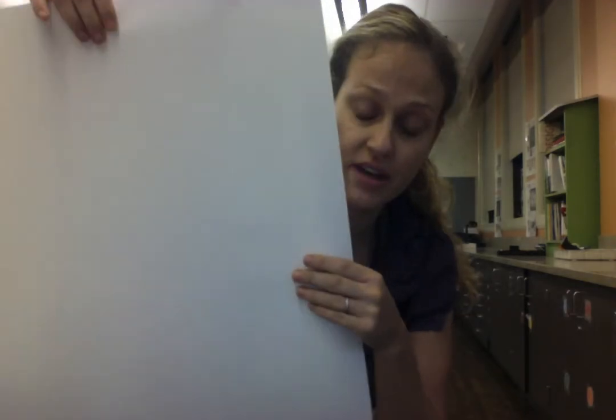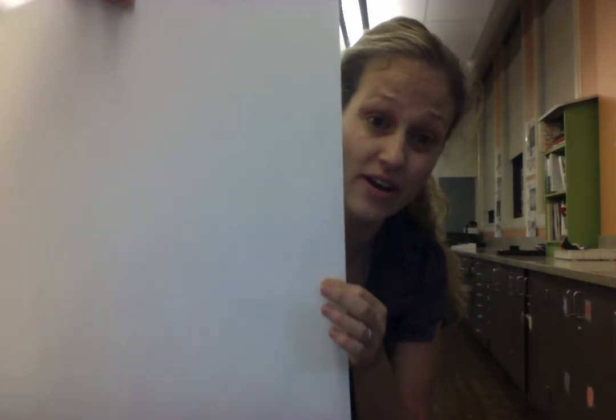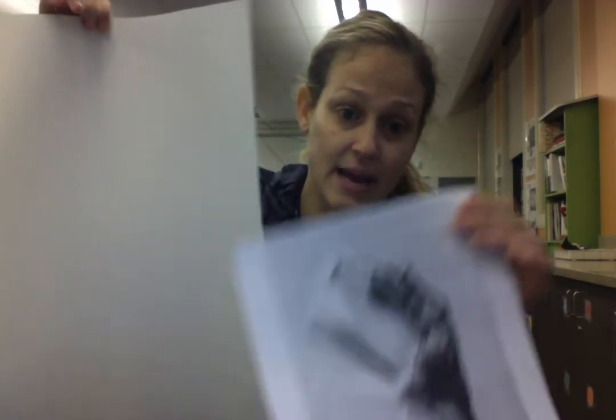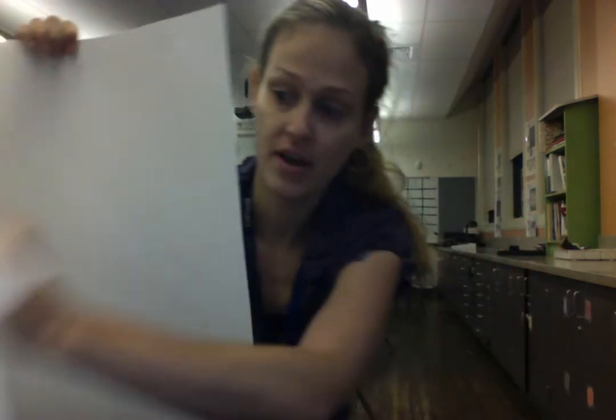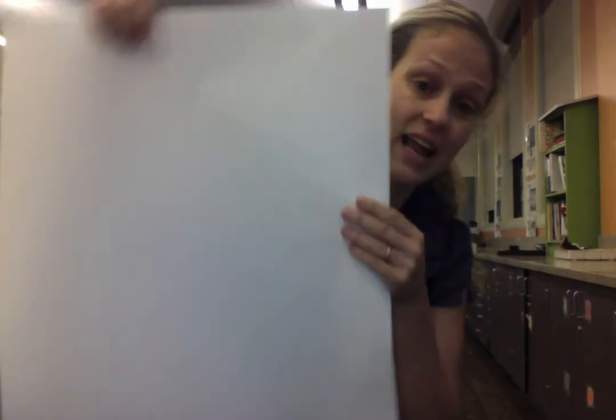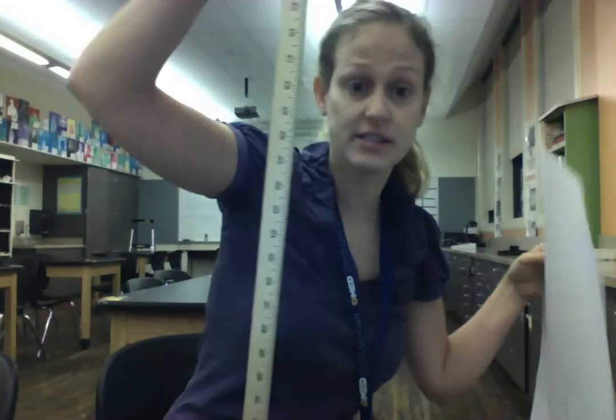And what you're going to do with that is make another grid on the white paper with the same number of boxes that you have on your photograph. Except this grid is going to be a lot larger. So you're going to need to get one of the yardsticks from me, and you are going to create another grid on the large piece of paper. I would say maybe 2-inch increments.